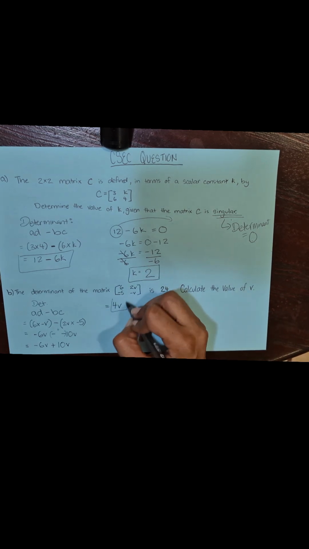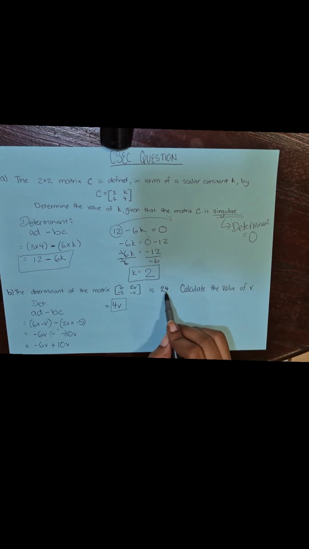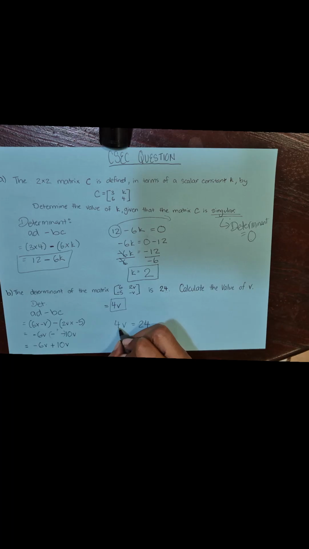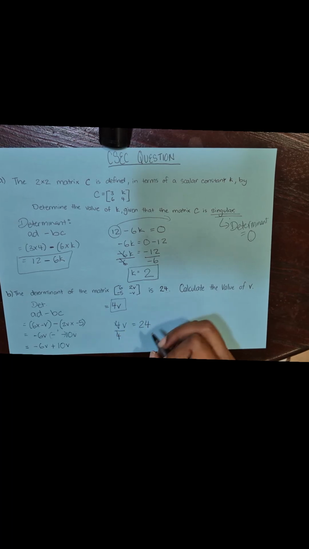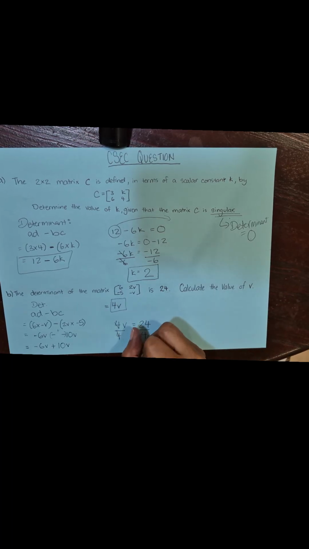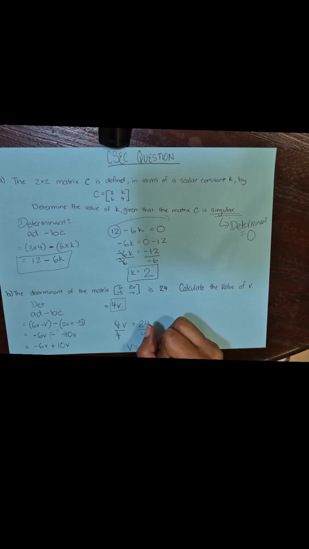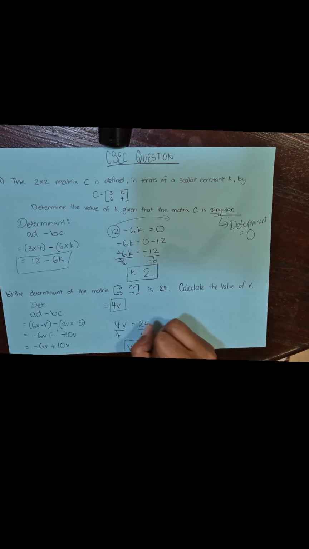So our determinant is 4V, and we also know that the determinant is 24, so we set those equal to each other. How do we get rid of the 4 that's attached to the V? We divide. Whatever you do on one side, you have to do on the other. V is 6. 24 divided by 4.